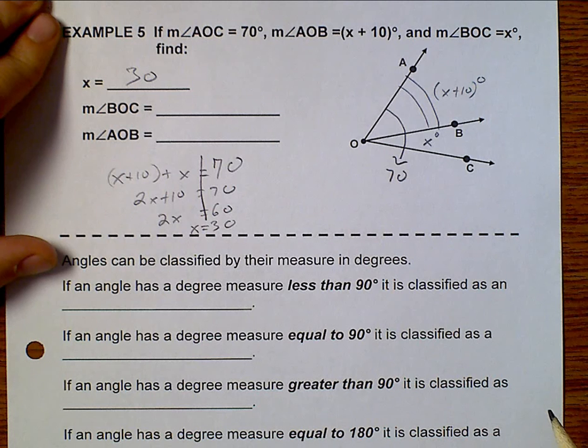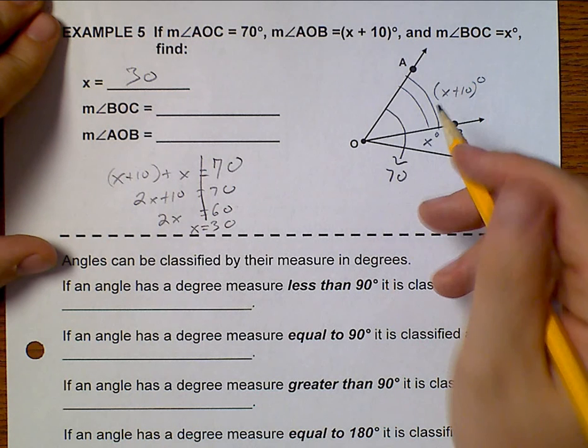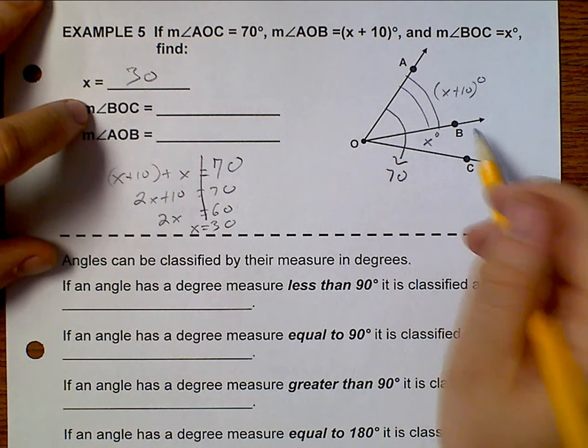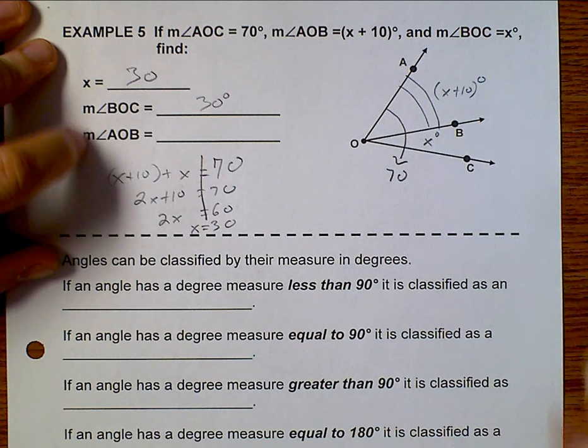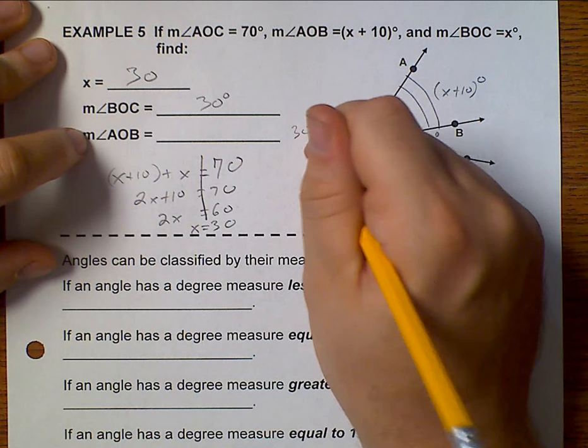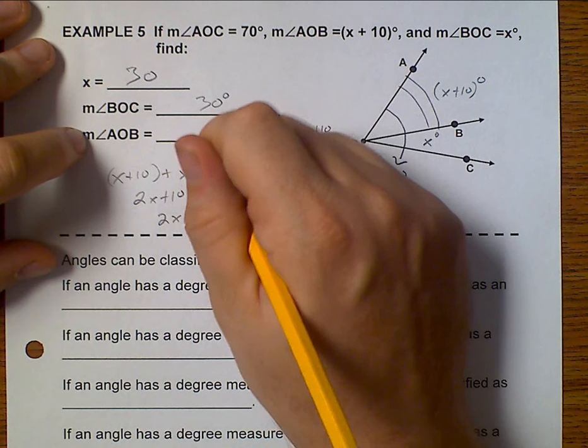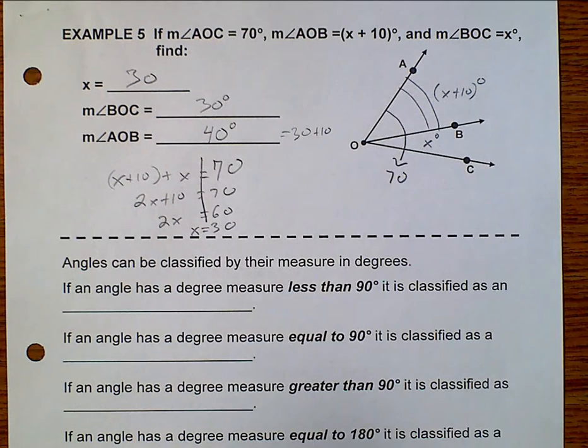So, well, BOC was just x, so it's 30 degrees. And AOB would be 30 plus 10, which equals 40 degrees. And that's the angle addition postulate.